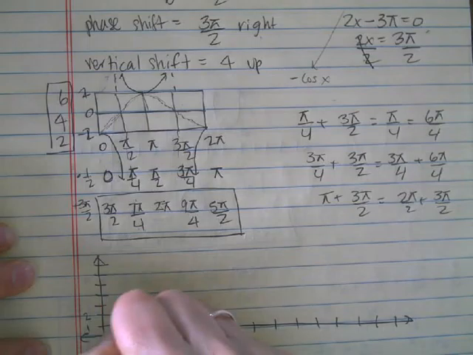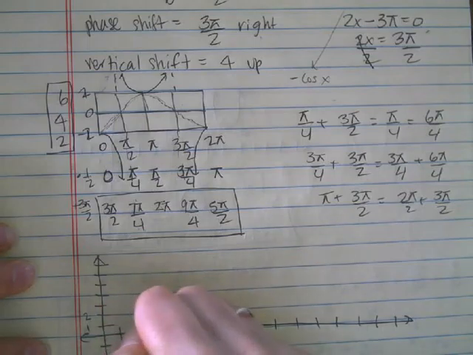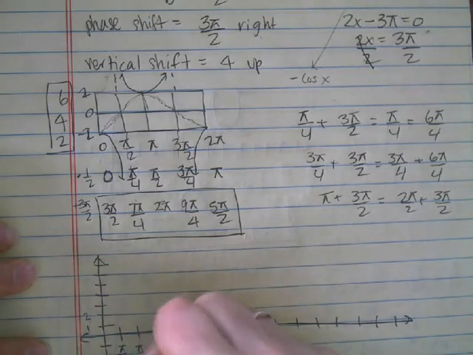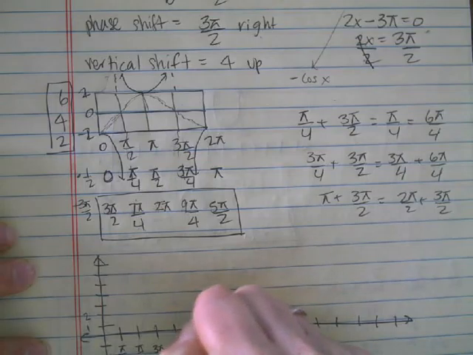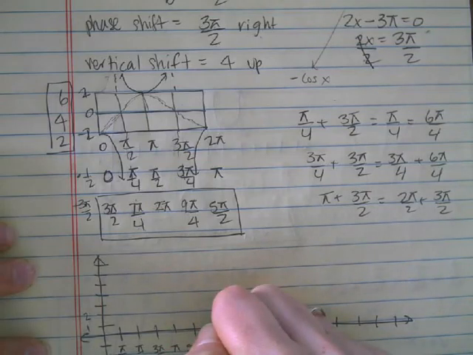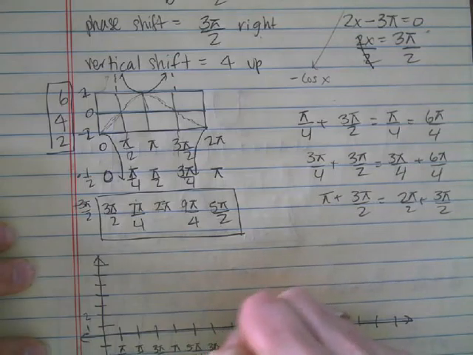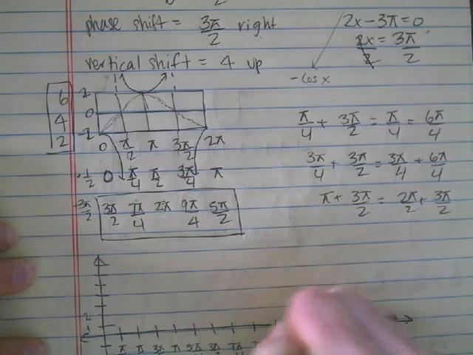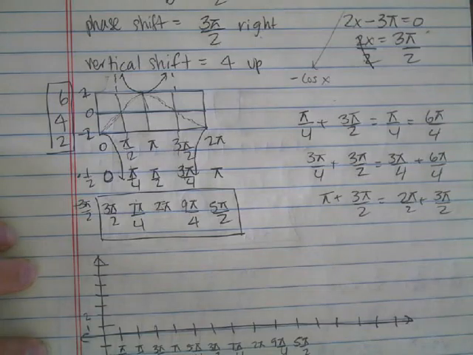So pi over 4, pi over 2, 3 pi over 4, pi, 5 pi over 4, 3 pi over 2, 7 pi over 4, 2 pi, 9 pi over 4, 5 pi over 2, and then that's all we need.